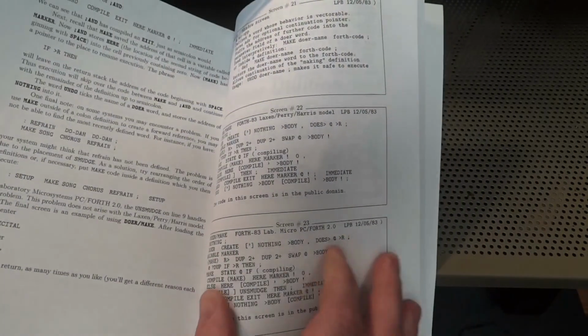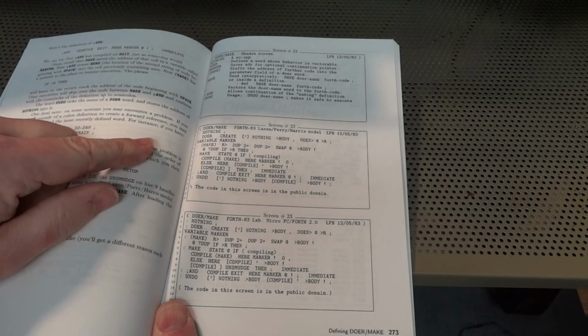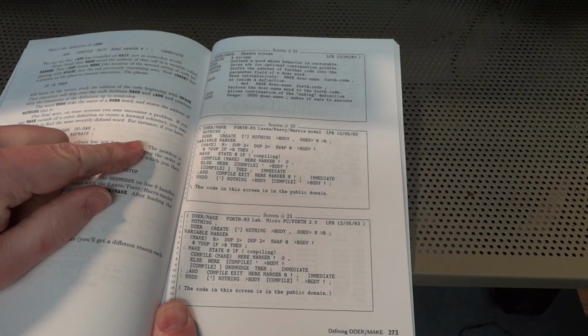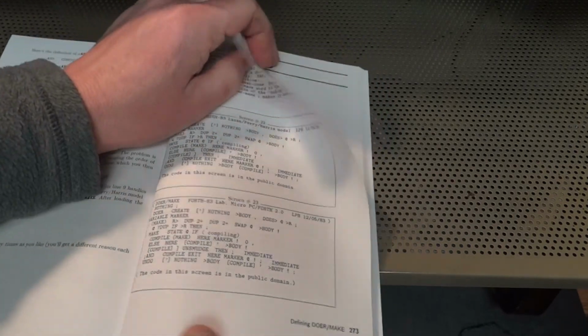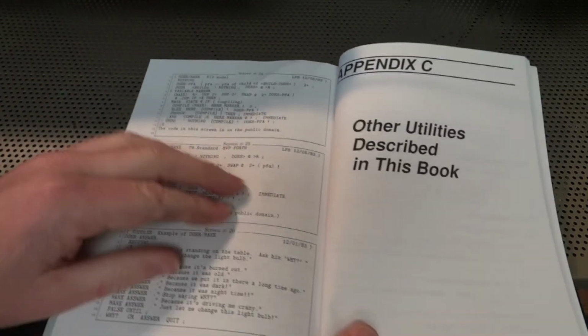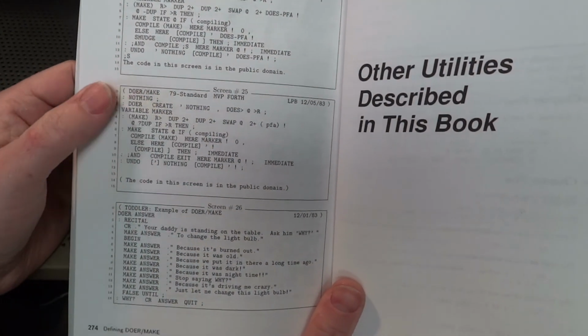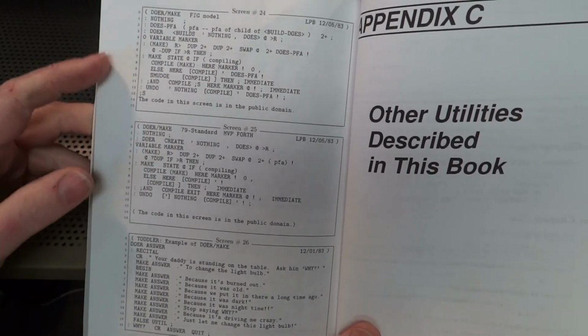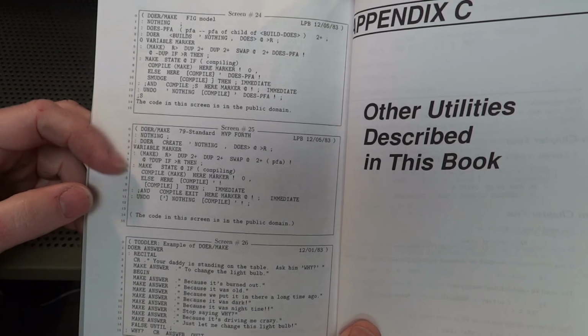The definitions of DOER and MAKE listed in the book are for various dialects of Forth: Forth-83, Forth-83 Lab, fig-Forth, and Forth-79 standard MVP-Forth. None of these work on the microprocessor, so the microprocessor is somewhere in between those.